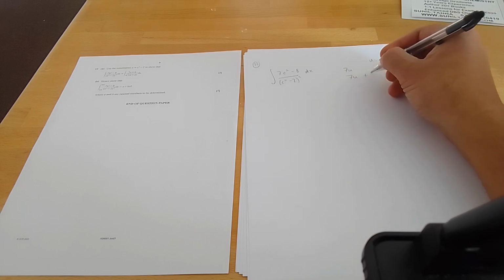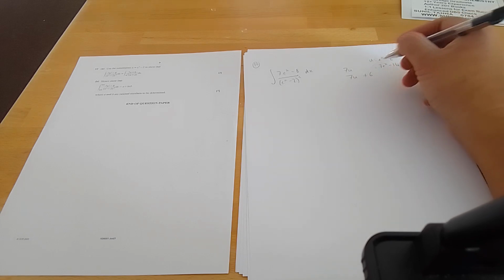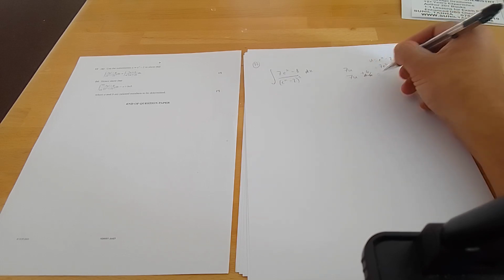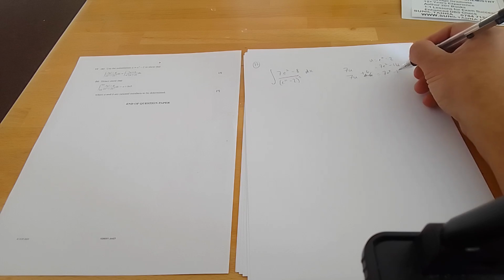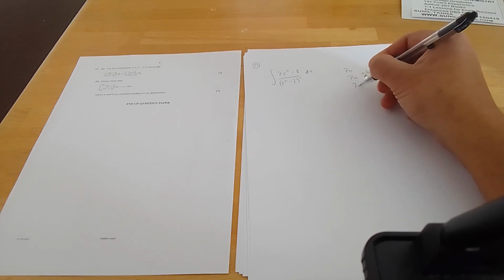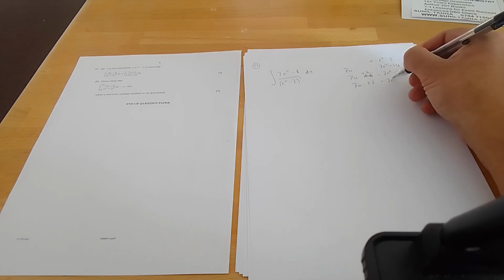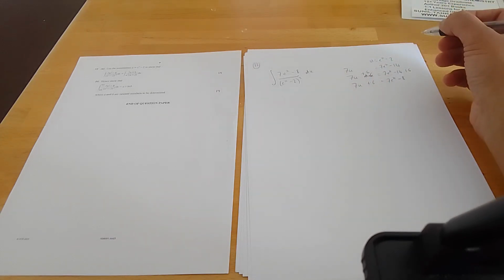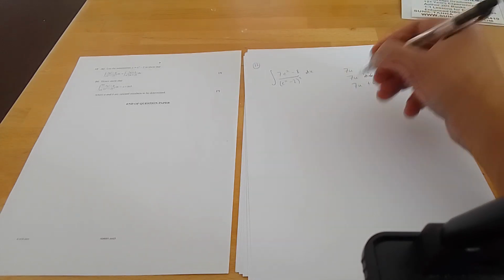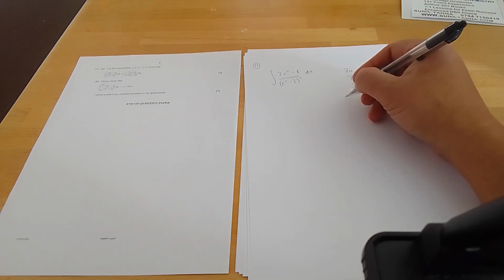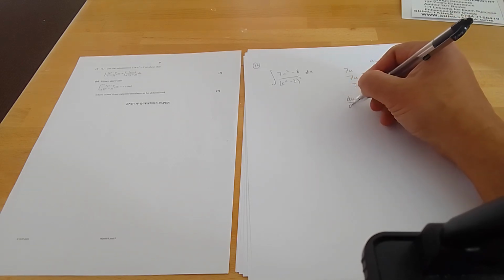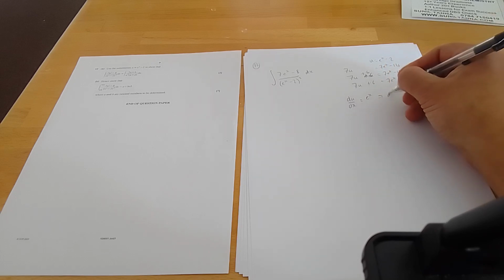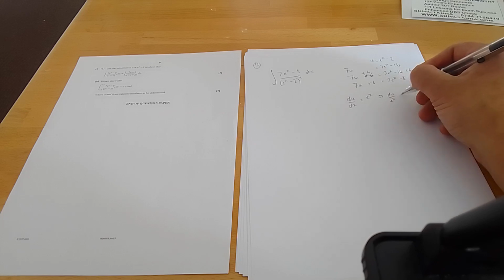So 7u plus 6 is 7e to the x minus 14 add 6, which is the same as 7e to the x minus 8, which is the top. The last thing we need to do is work out this dx. We know u is e to the x minus 2, so if we differentiate that, we get du dx is e to the x. So this tells us that du over e to the x is dx.